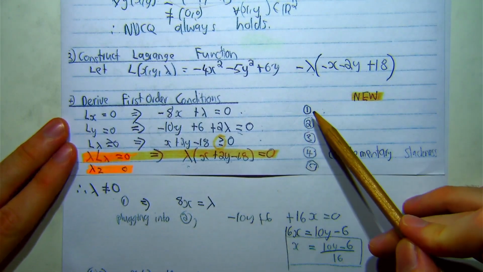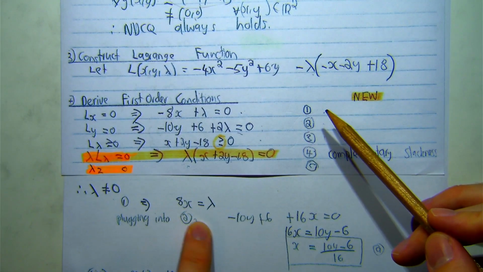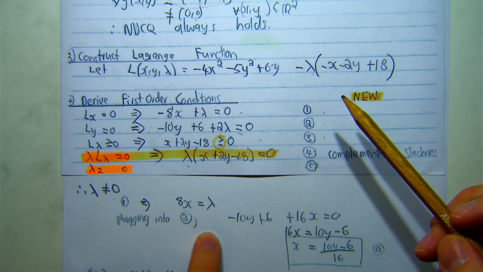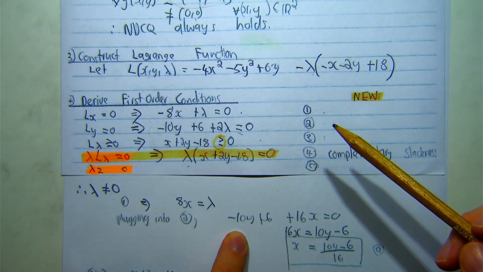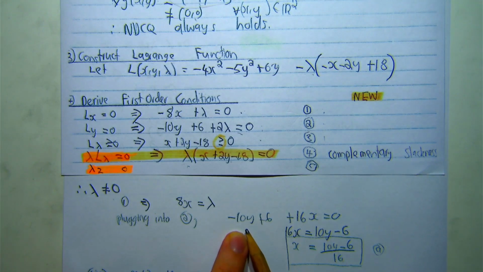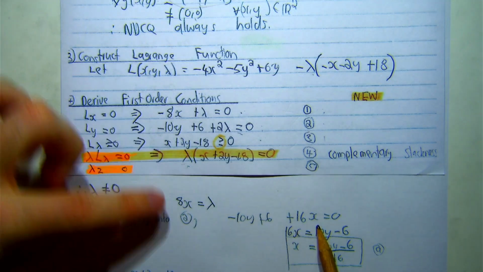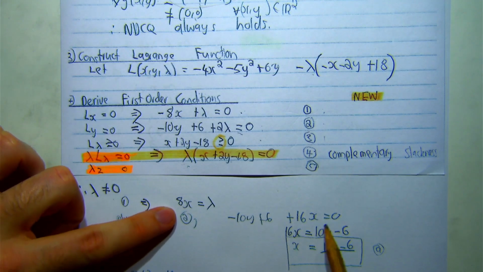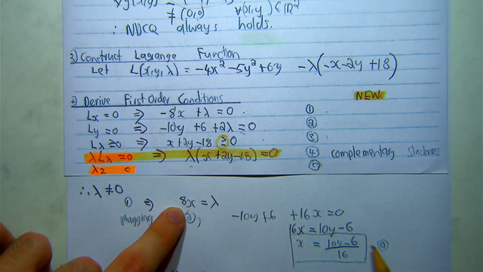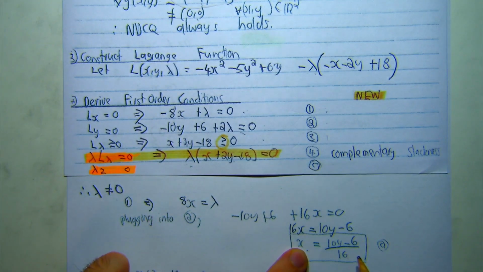And 1 means that 8x is equal to lambda. And 2 means that 10y minus 10y plus 6 plus 16x, just plugging in 8x equal to lambda, is equal to 0. And altogether that gives us x equal to 10y minus 6 on 16.